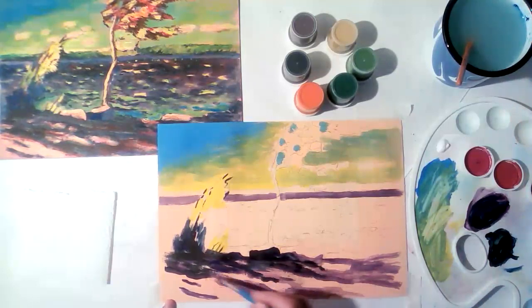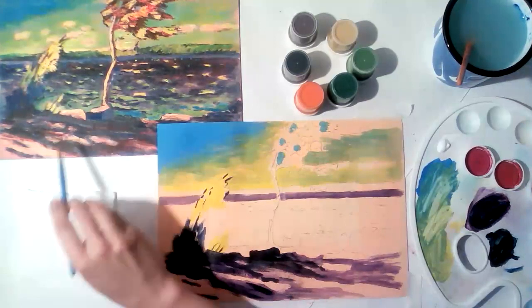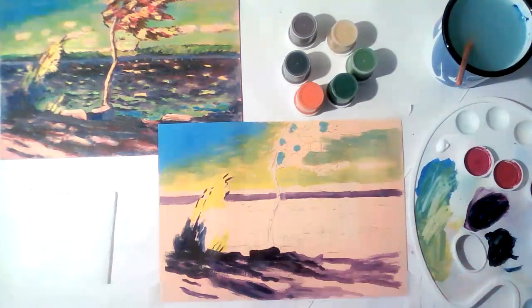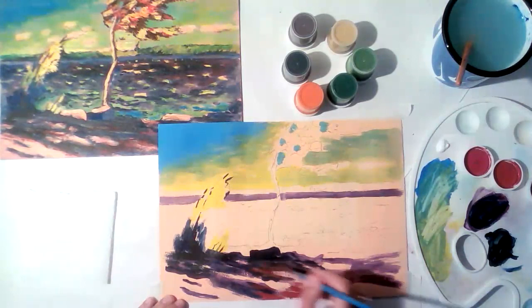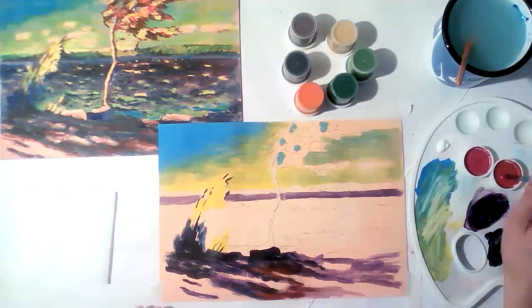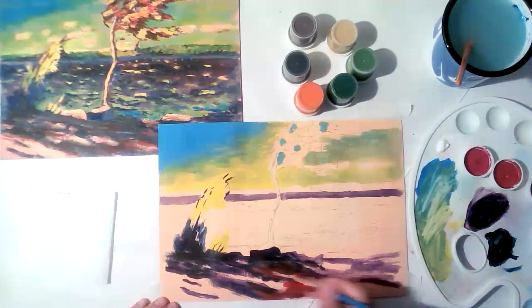Okay, so darkening a bit some areas. Also, there is some red here in the middle. In these purple shadows at the bottom, there are some red strokes, and of course they turn a bit brownish. But still I think they give a very nice accent touch, a bit of freshness.